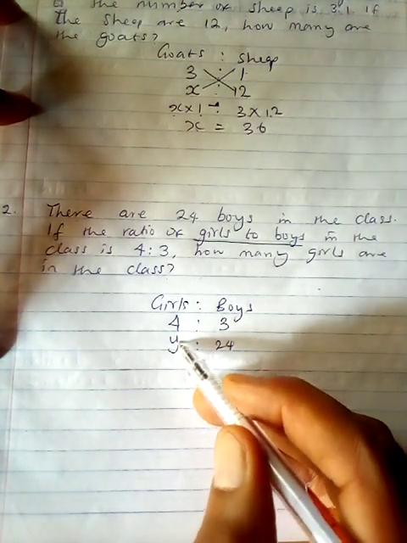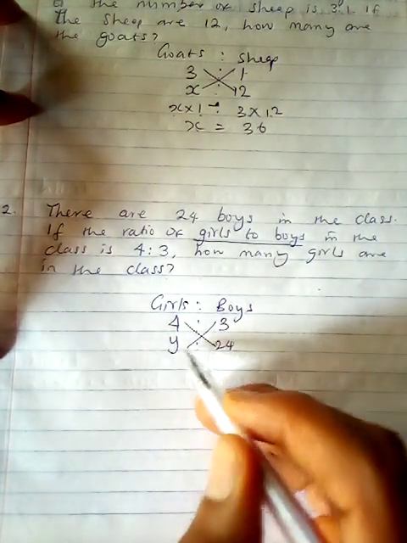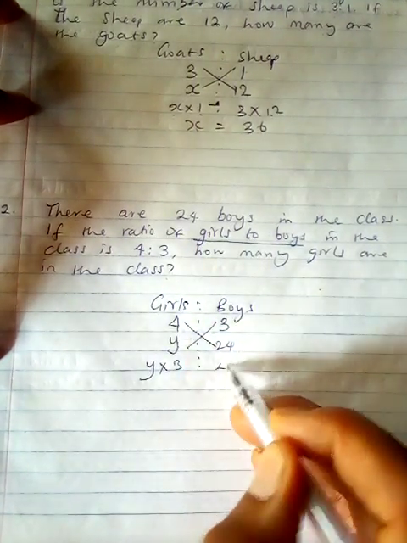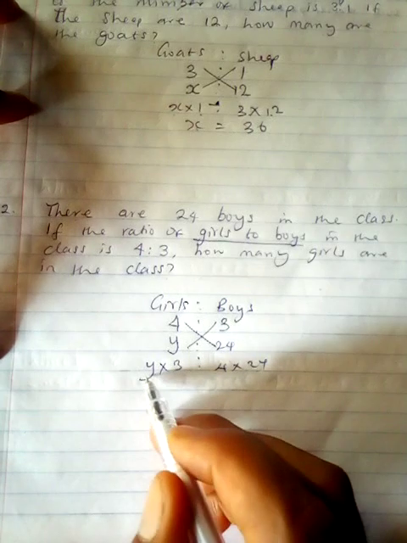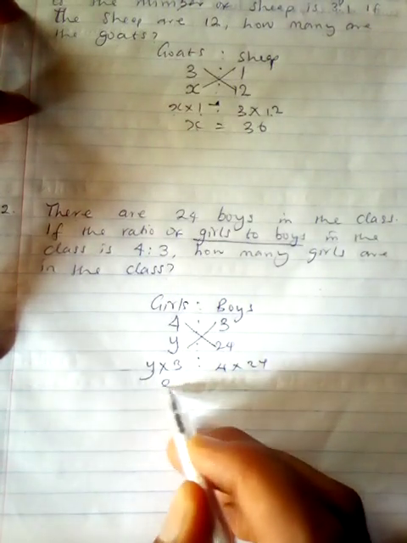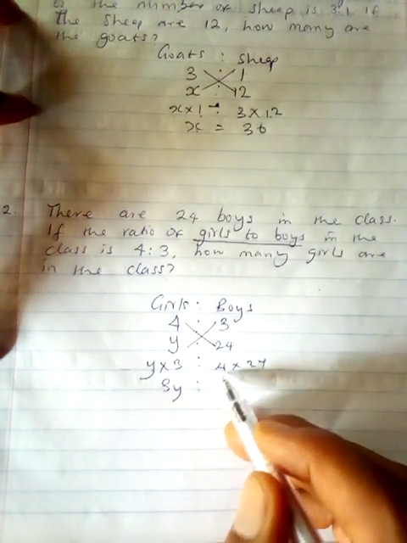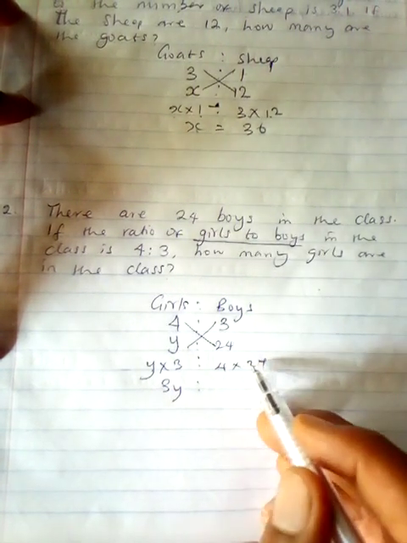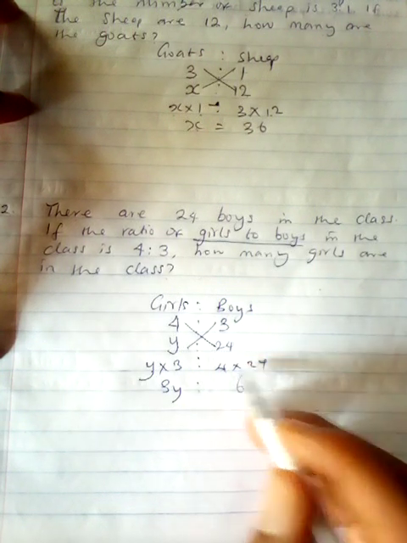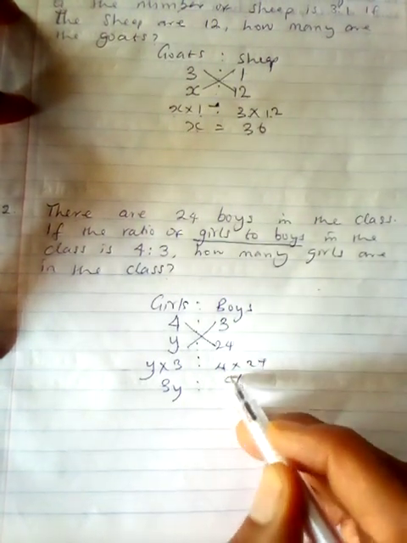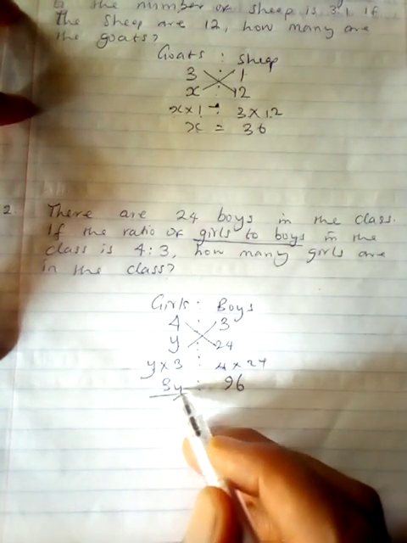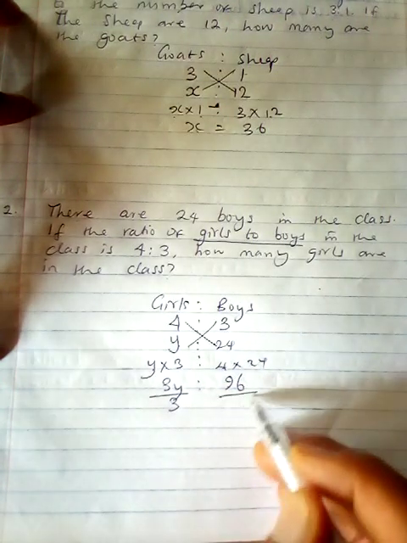So how do you find the number of girls now? Let's cross multiply. This is going to give us y times 3 equals 4 times 24. y times 3 gives us 3y. 4 times 24: 4 times 4 is 16, take 1, then 4 times 2 is 8 plus the 1 you carried is 9. So that gives us 96. How do you get y now? Divide by the coefficient of y, which is 3. Divide here by 3 and divide here by 3.